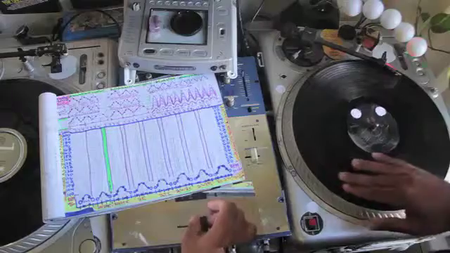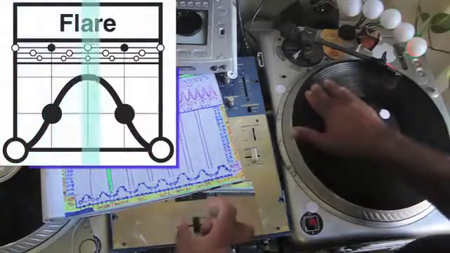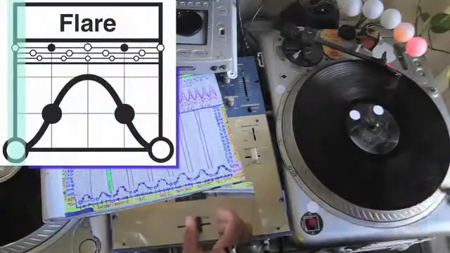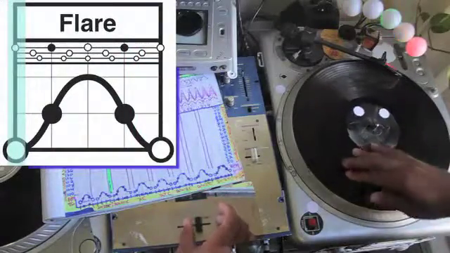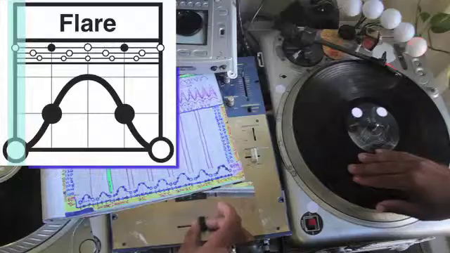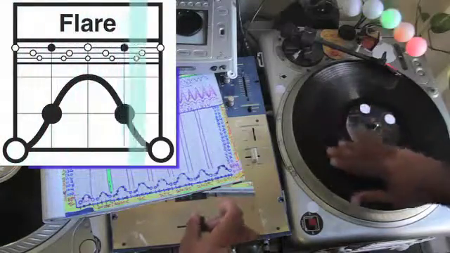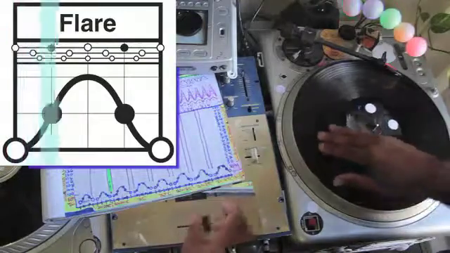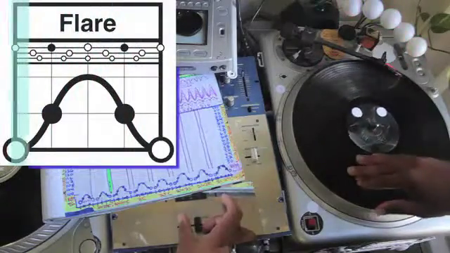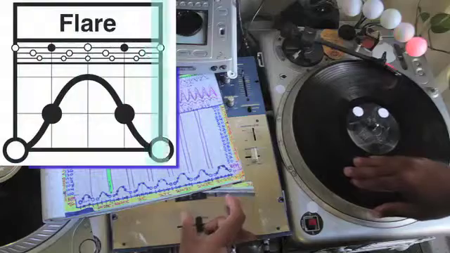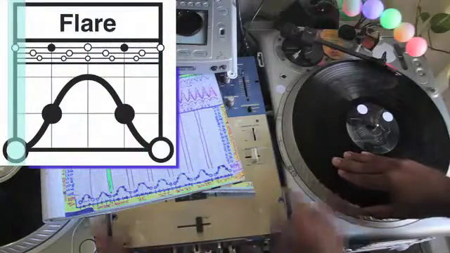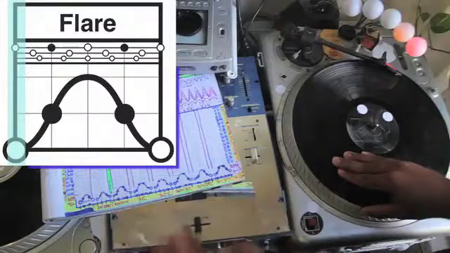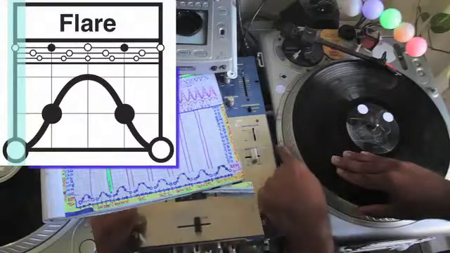Alright, let me turn this on. Here we go. Turn this up a little bit. So notice I'm only clicking, turning it off for a brief moment, right when it reaches this purple one right here in the center, right around 50%.